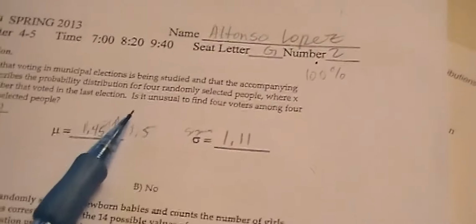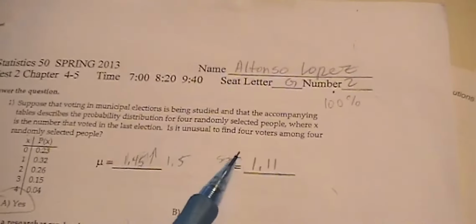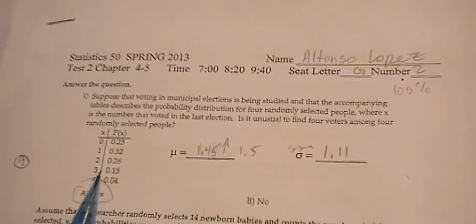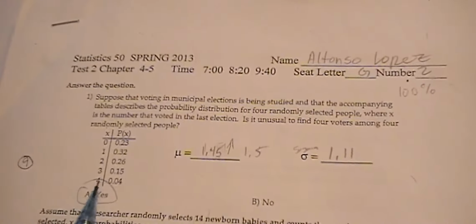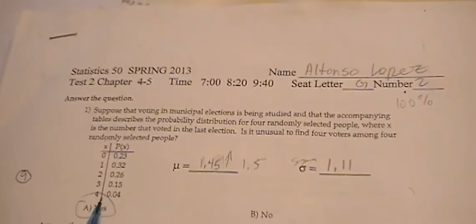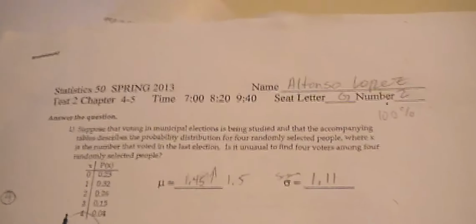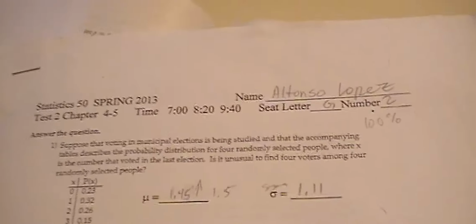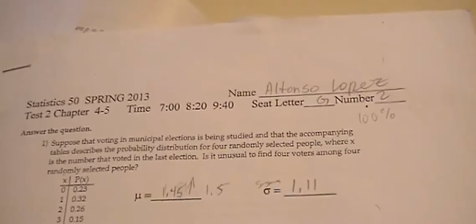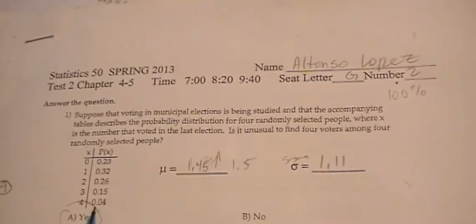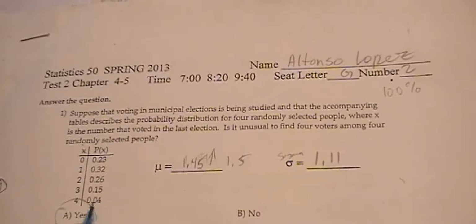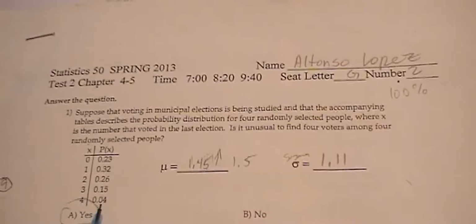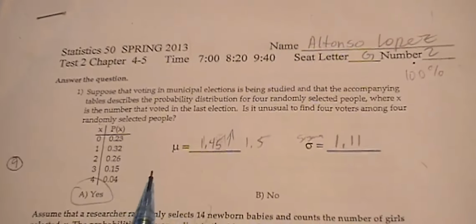And then it asks you if it's unusual to find 4 voters. One way to determine whether something is unusual when they give you the probability is to compare that probability to 0.05. So you look at the line of 4 and see what number that's on. Because they give you the probability, you compare it to 0.05. Because this number is smaller than 0.05, you know that it's an unusual event.